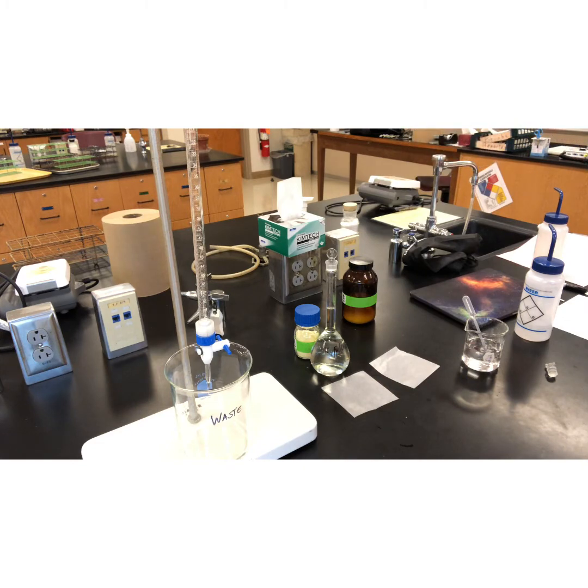All right, that looks pretty good. I don't see any more crystals floating around in there. So let's add a little bit more water.